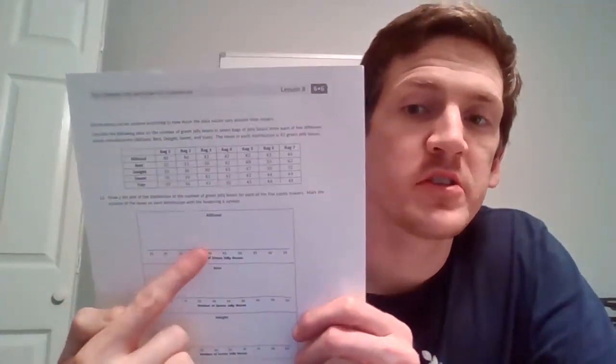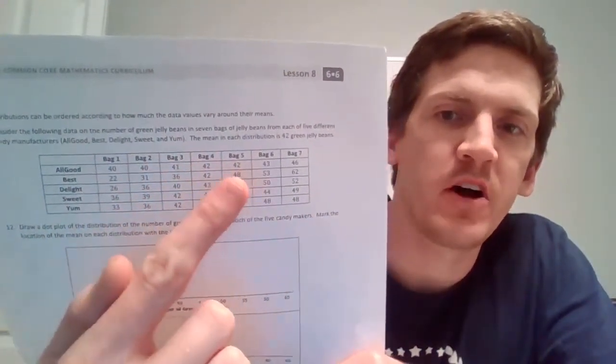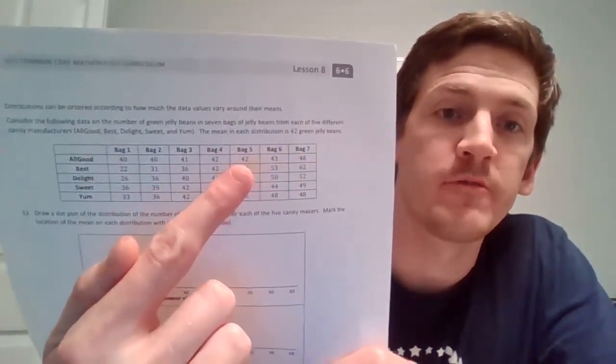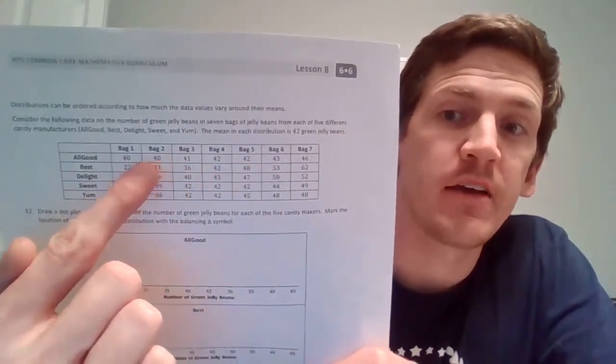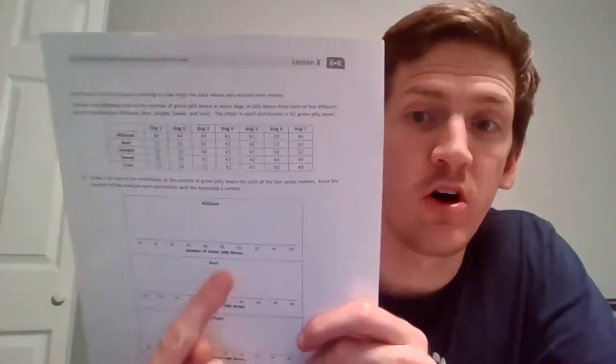So guys, let's just look at the first situation. So if I look at my sheet here, it looks like the first option is the All Good brand. So all I'm going to do is make a dot plot for the All Good brand using the data they give me on that top row for All Good. So I'm just going to put an X every time I see these numbers on the top dot plot for All Good.